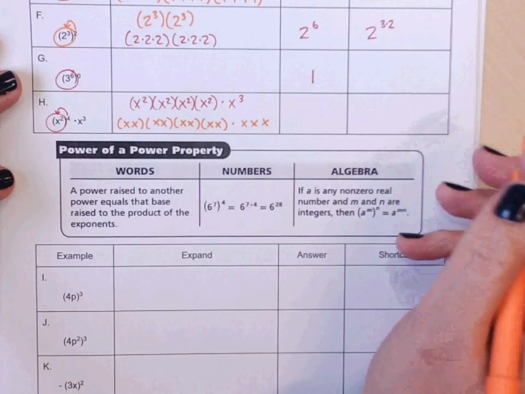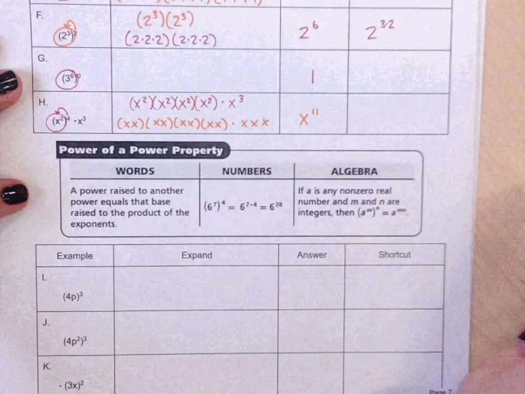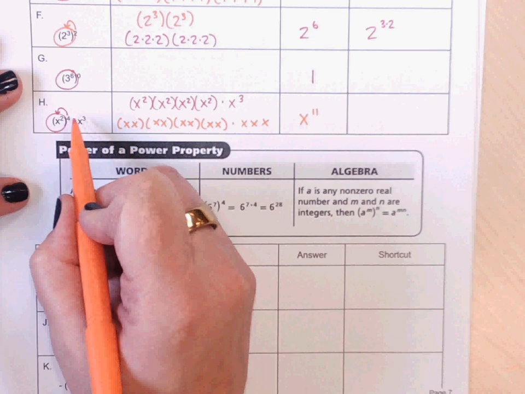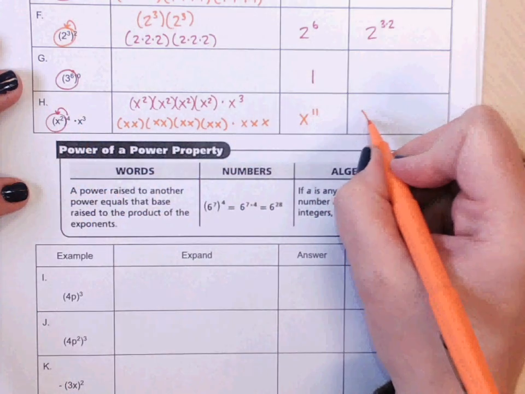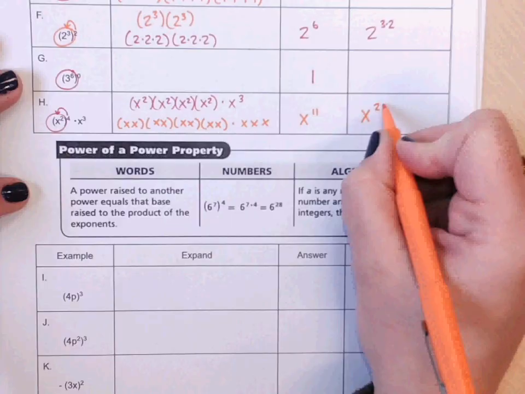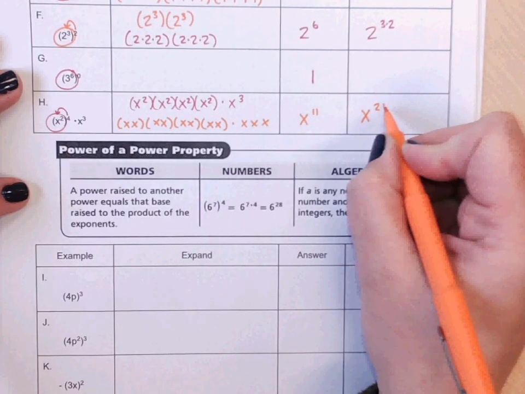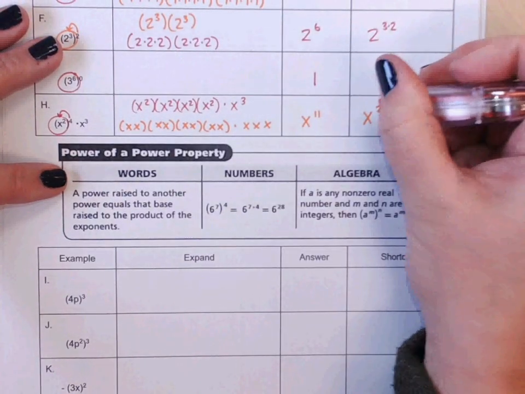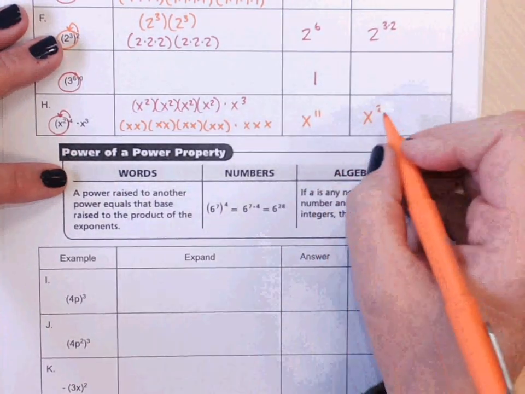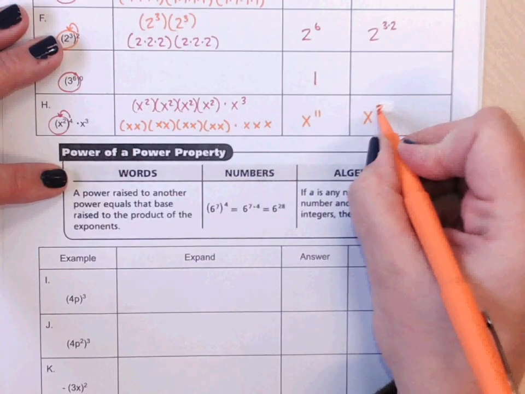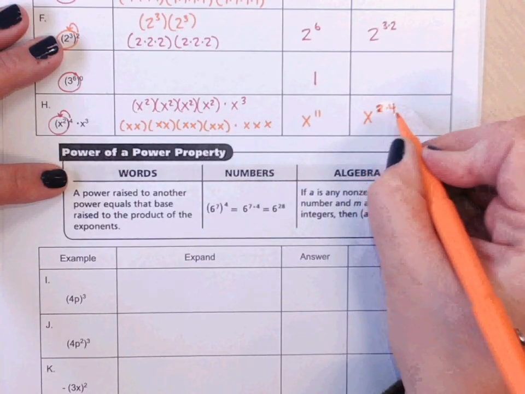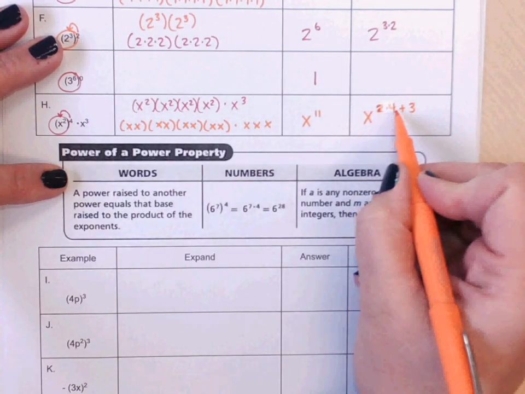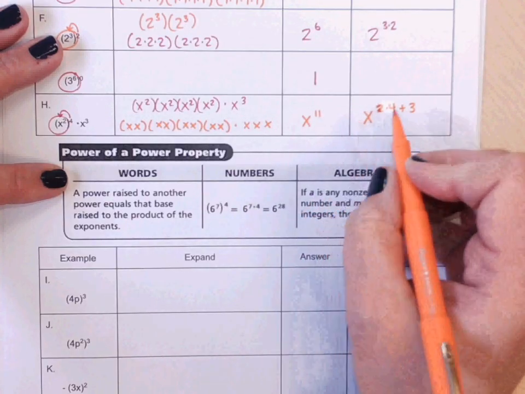X to the 11th, and I said this was kind of a compound situation. It's because we have power to power rule, then we have multiplication. So the shortcut would be 2 times 4. Oops. Where's my whiteout? There we go. 2 times 4 plus 3. 2 times 4 is 8, plus 3 makes 11.